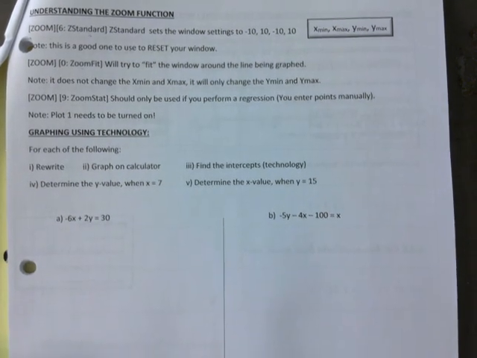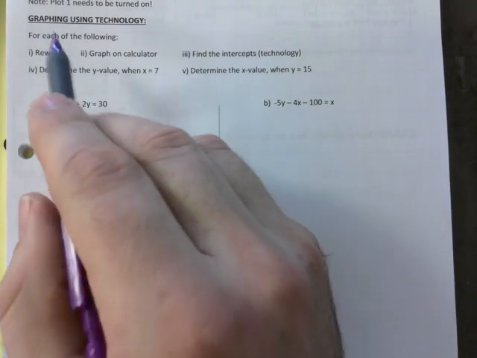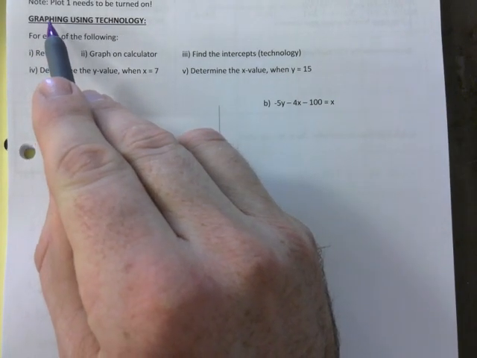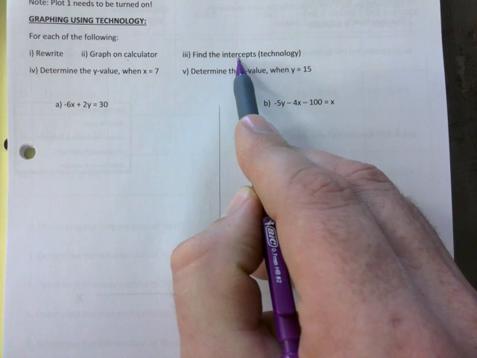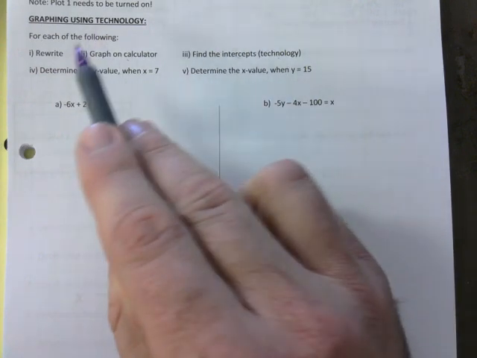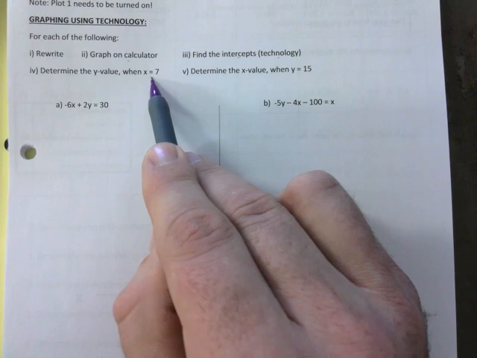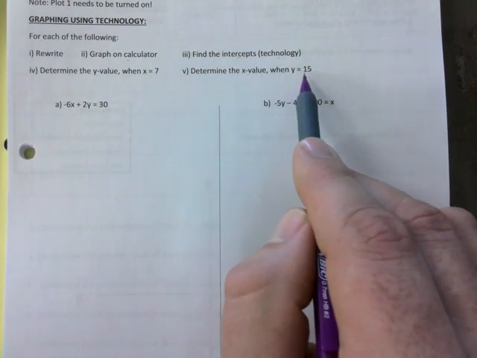Keep going. Graphing using technology. When we prepare booklets as teachers, and I think everybody's guilty of this, we have these amazing ideas, and then we realize we only have this much time to cover everything. So that's why sometimes I just skip over things, but you already know that anyways. The zoom functions. Graphing using technology. For each one of them, rewrite, graph on calculator, find the intercepts using technology. Watch this. Determine the y value when x is 7. Determine the x value when y is 15. It's like, what? There's too much going on. Just follow me, you'll be fine.